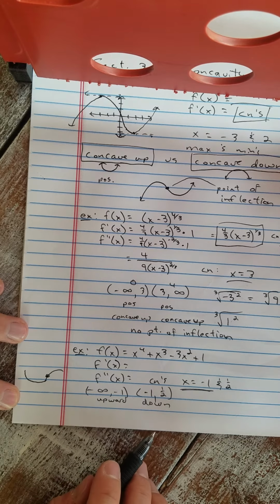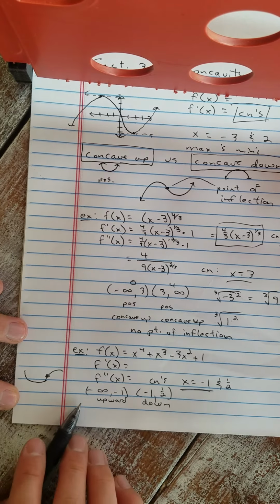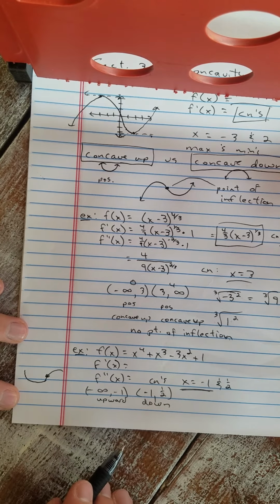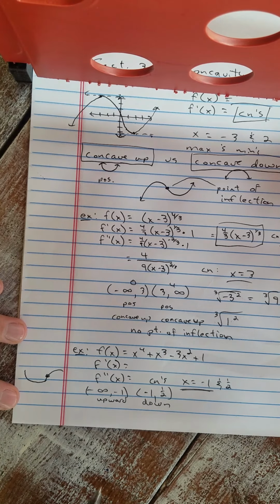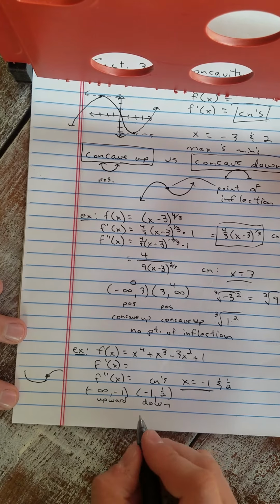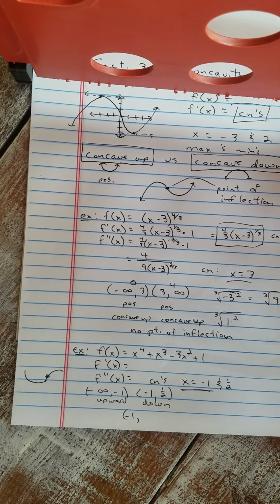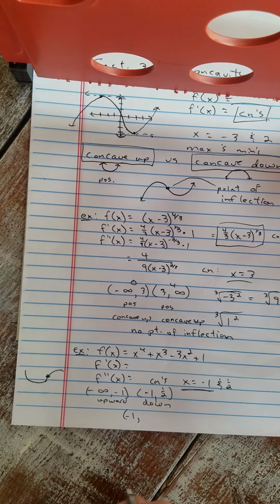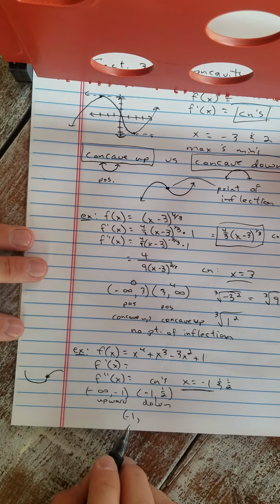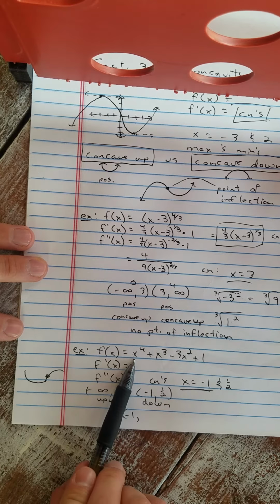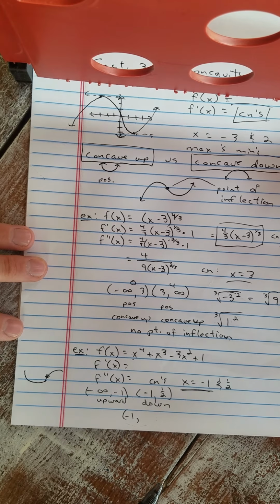The second part of your directions don't actually ask you to talk about the intervals themselves. All they ask you for is to identify the points of inflection. So what you would do is when you realize that -1 is the x value where a point of inflection occurs, where the change in concavity occurs, all you have to do is plug that back all the way up into your original function to find the actual point of inflection.